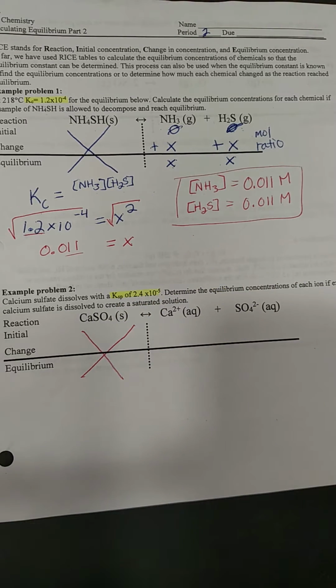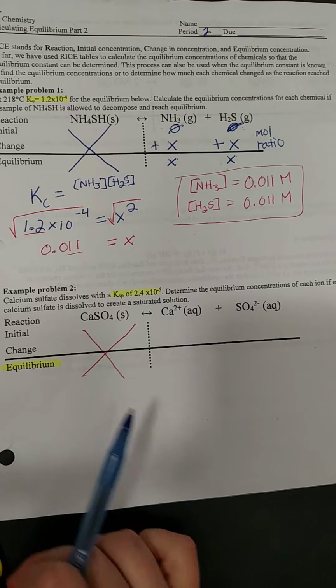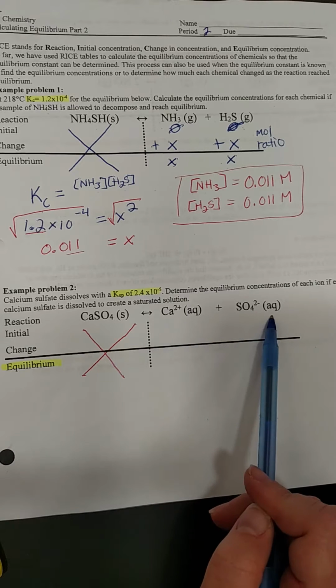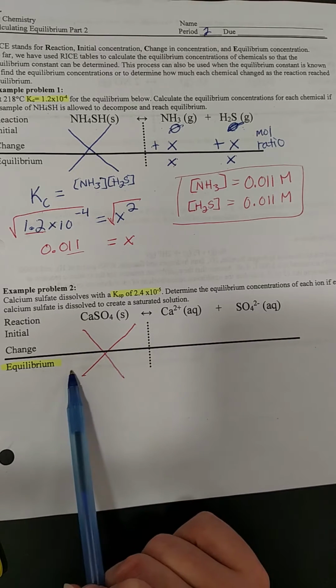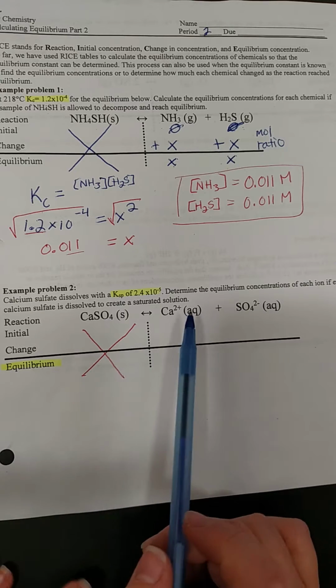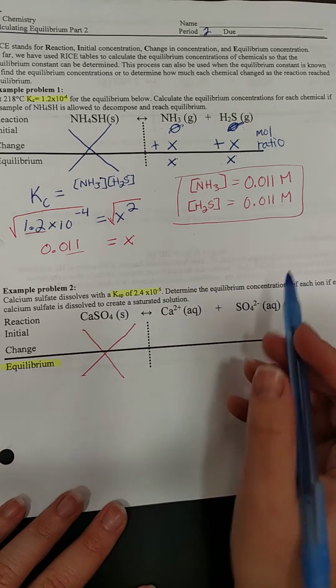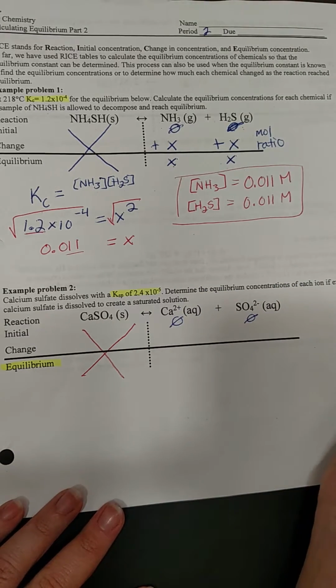It says determine the equilibrium concentration, so we're looking for these, of each ion if excess calcium sulfate is dissolved to create a standard solution. So we're dissolving our calcium sulfate to create this aqueous solution of these two ions. Now again, this one is a solid. It's not included in the expression, so we can go ahead and cross it out. Again, we are dissolving this, so we're starting out with 0 products, and we want to go from there.